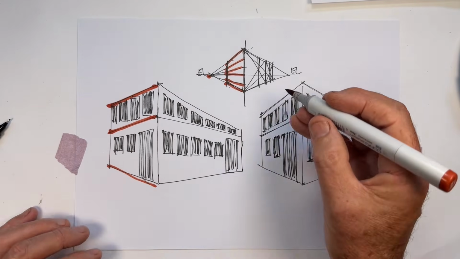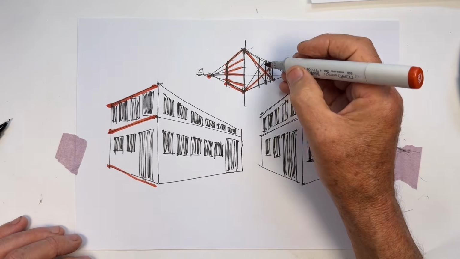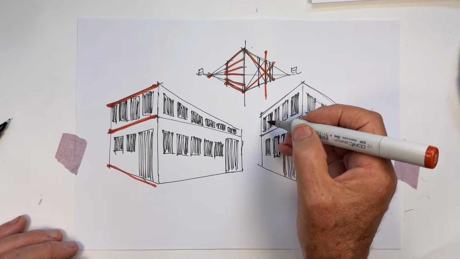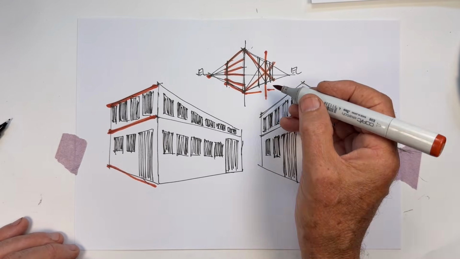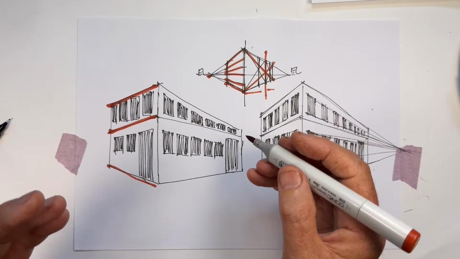Foreshortening is the next problem here. We see here that this is actually the halfway point. So with equally spaced elements, half should be here and half should be here. And just as the widths of the windows, in this case, narrow, so do the widths between them.